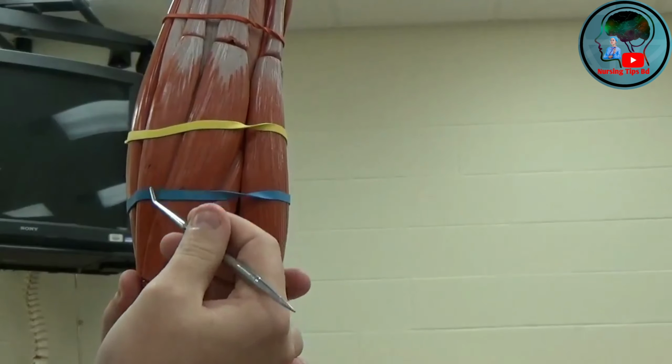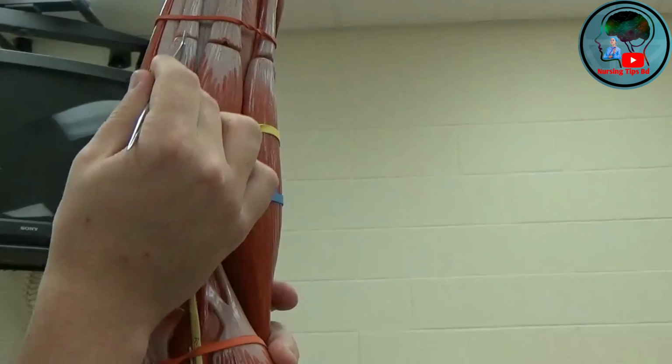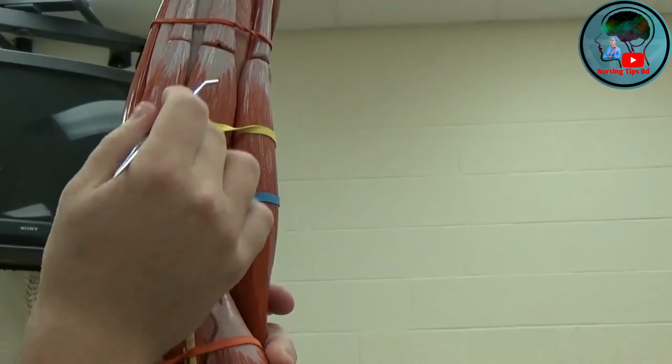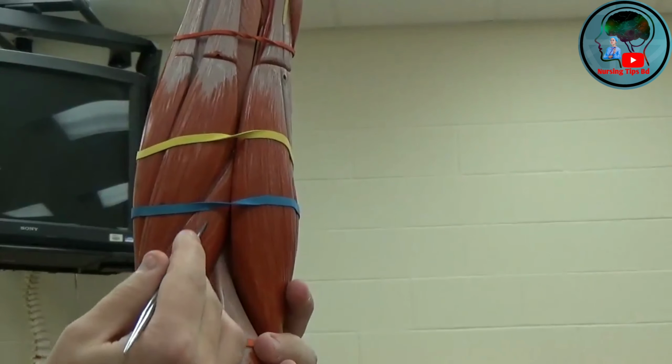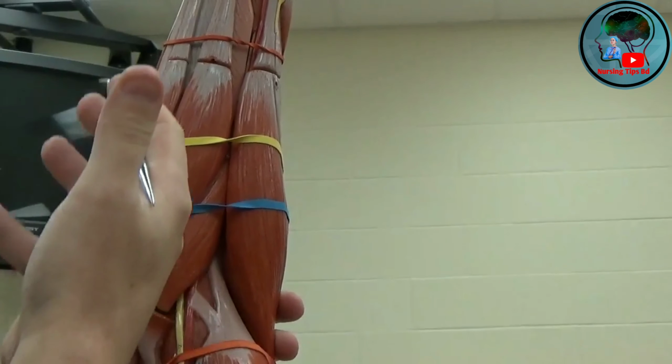Got my palmaris longus, so that one's easy. If you follow it up, it goes to the palm, hence the name palmaris longus. And then finally we're back here at the flexor carpi radialis, which my pronator teres sits on top of. Now you also have a few muscles kind of underneath.